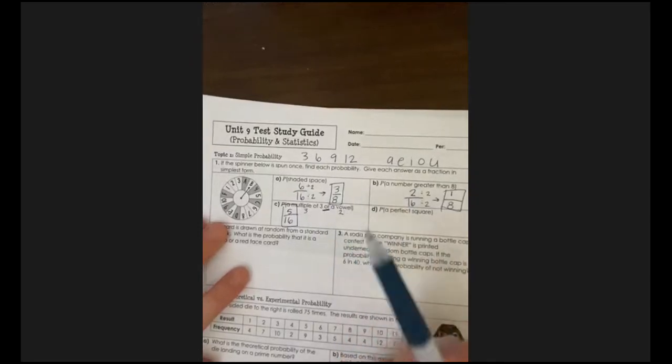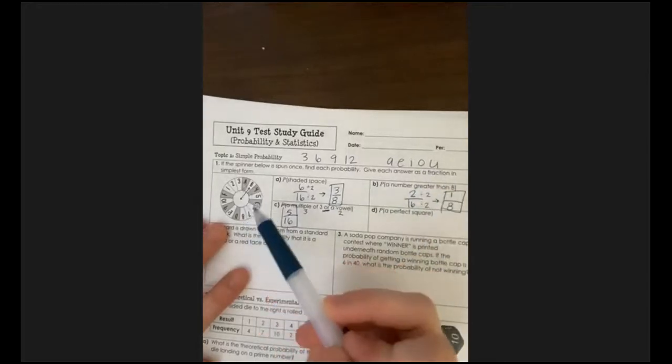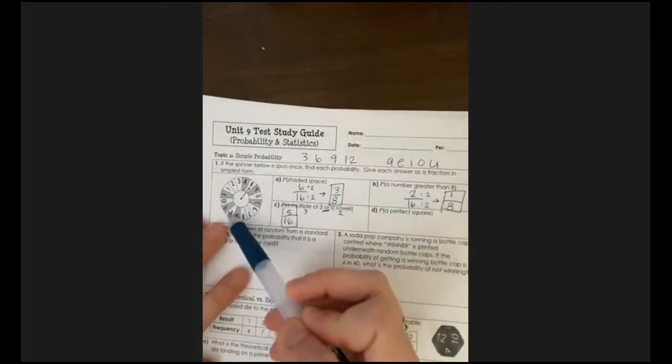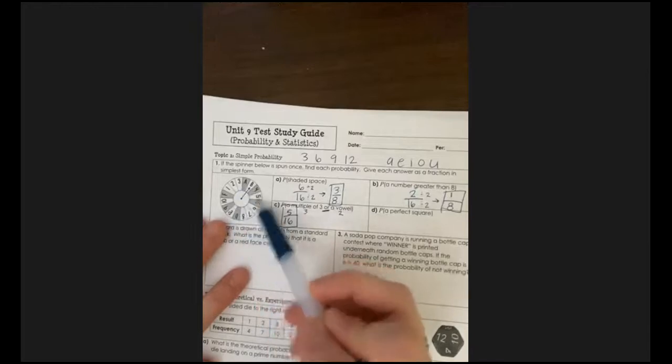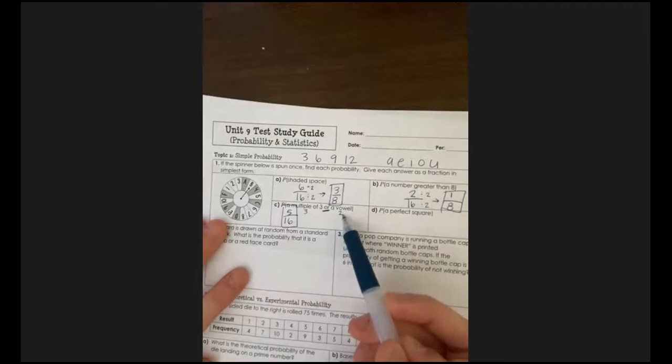And it's saying, or I can get a vowel. So let's count the vowels. Vowels A, E, I, O, U. There's an A and an E. So there's only 2 chances out of the 16. So that's why I wrote the 3 right here and the 2 right here. And you just add them together because you can have either this or this. So add them together and then over 16.